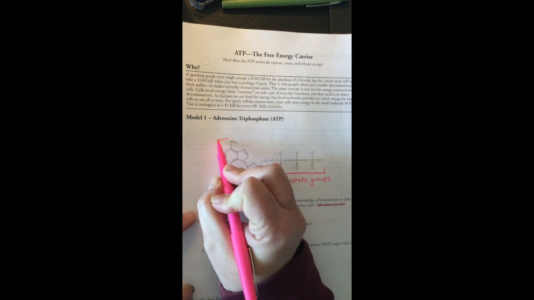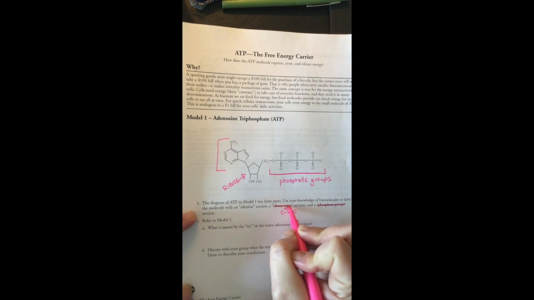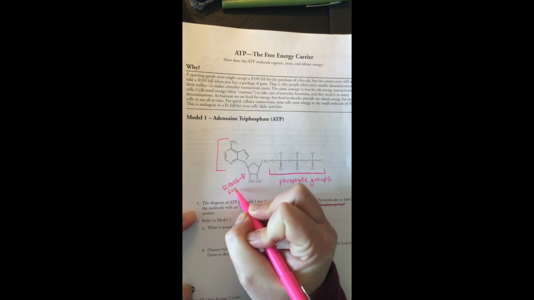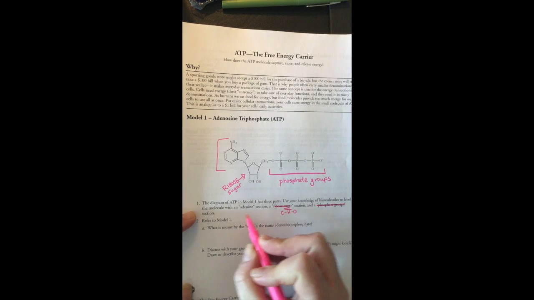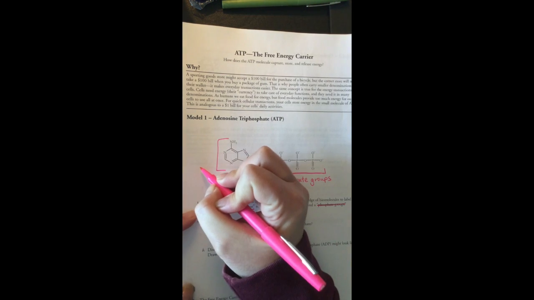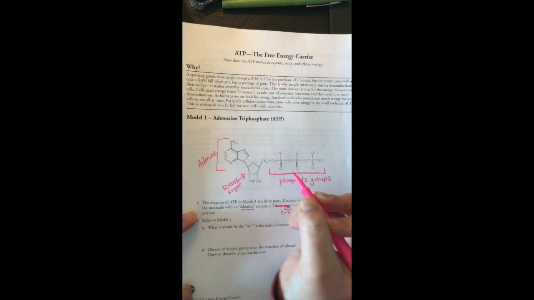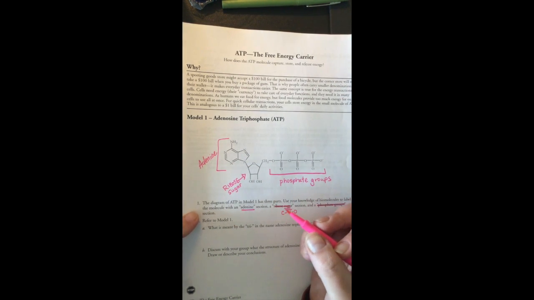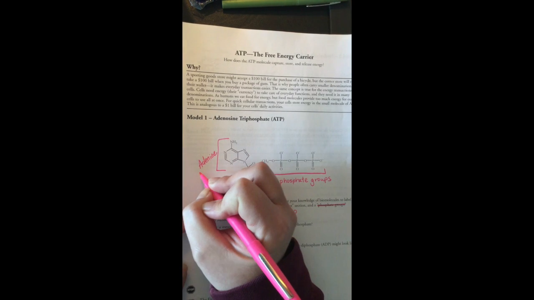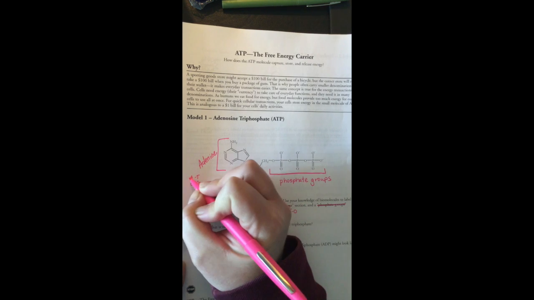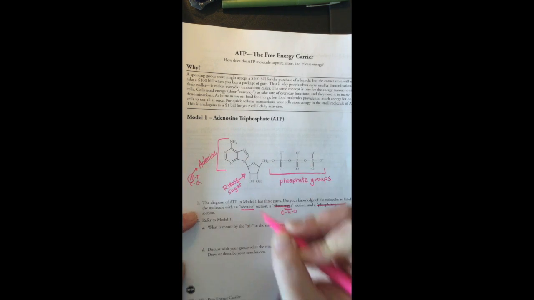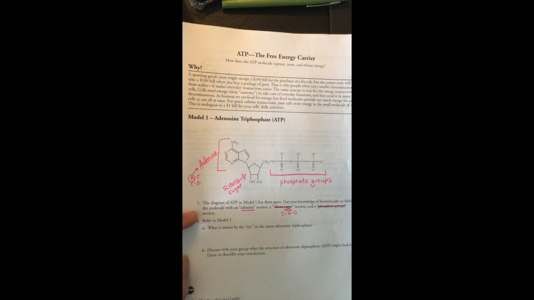And this part right here then, okay, I did the ribose, ribose sugar. Then the other part that's not labeled yet, I'm going to label that adenine. And if you remember DNA, A goes with T and C goes with G, this is the same adenine. So your cell uses the same molecules for ATP that it does for nucleic acids sometimes.